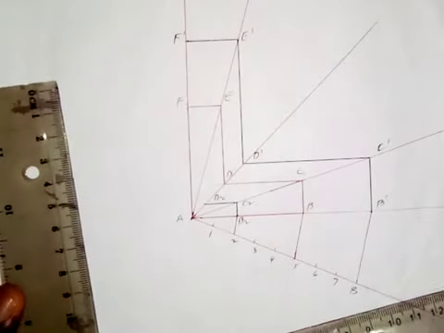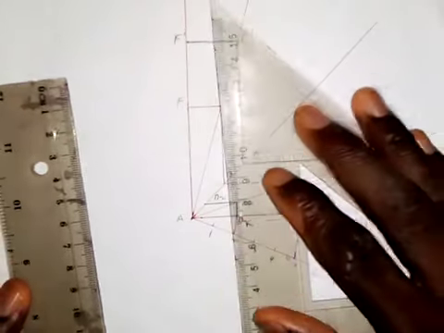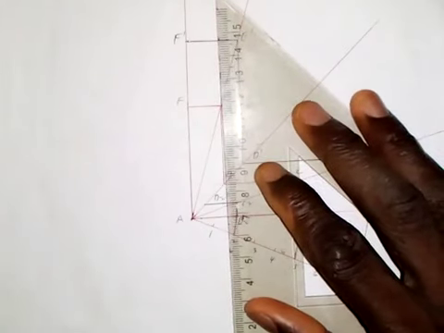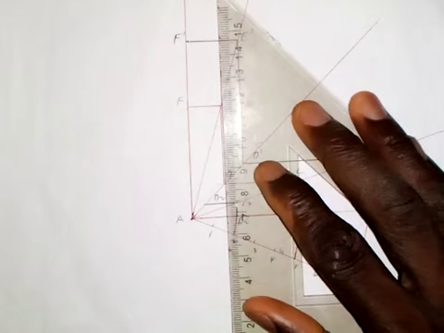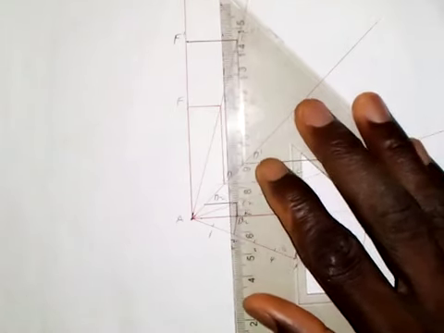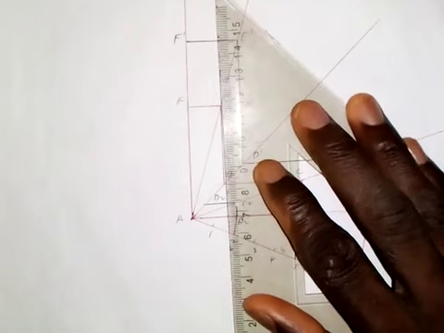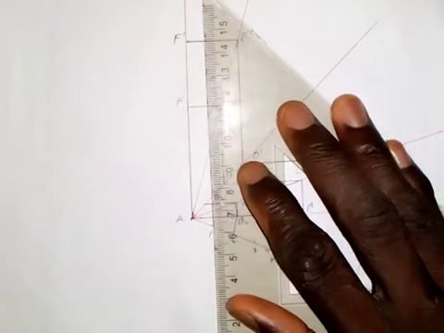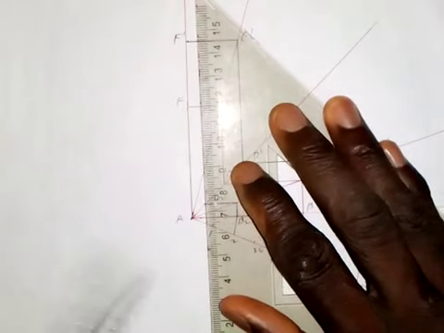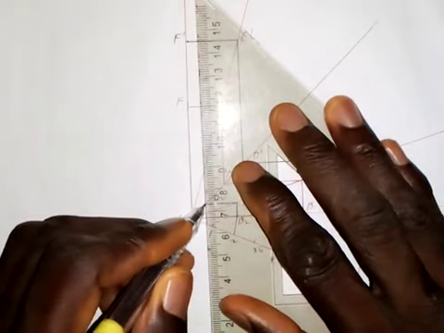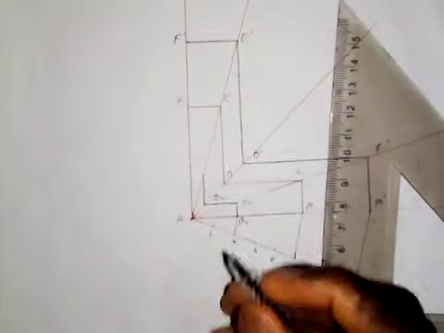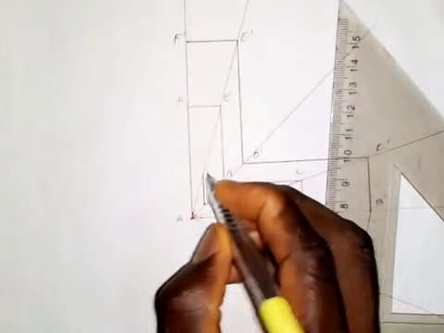So the next thing that I'm going to do is to set my set square along line DE like this. Then I will move it in like this. Then I will draw a line from this point D2 to meet this line. Okay, so this point here is point E2.